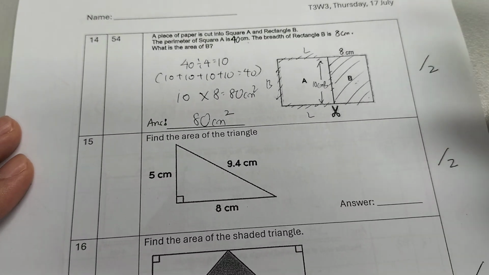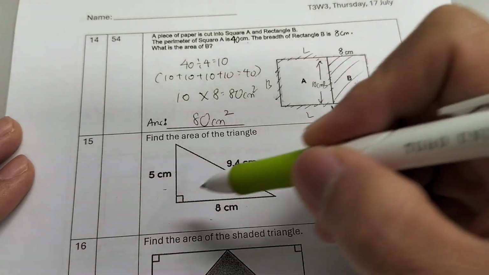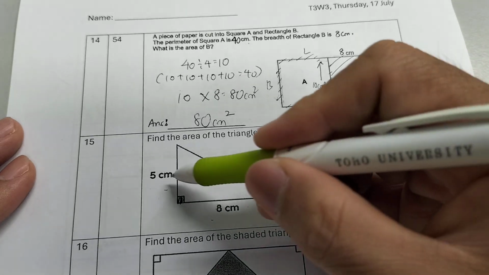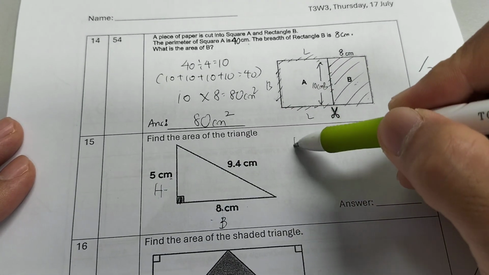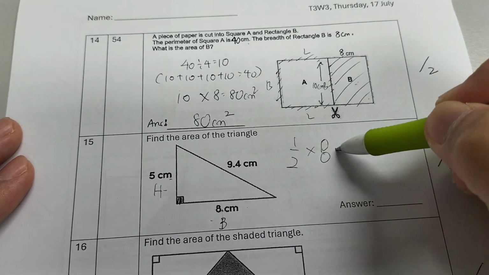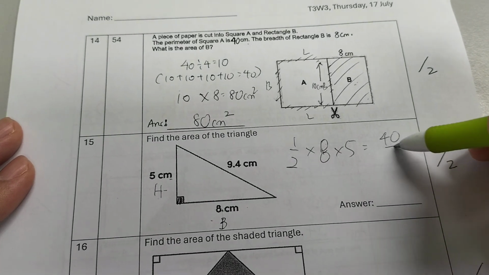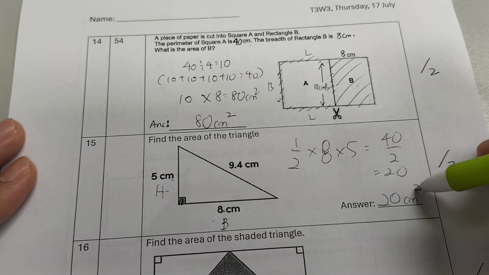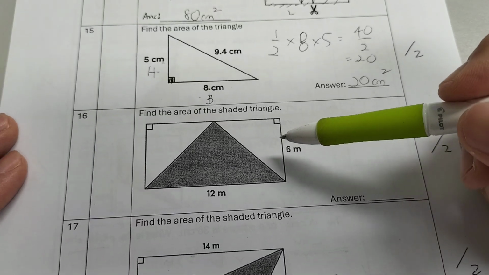Next one, find the area of the triangle. There are 3 numbers here. Focus on the right angle. So this is the 90-degree perpendicular line. So 5 is the height. 8 will be the base. So half times base, which is 8, times height, which is 5. Right, you will have 40 divided by 2, and there will be 20. So 20 square centimeter.